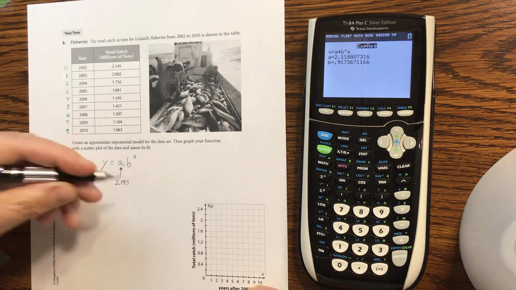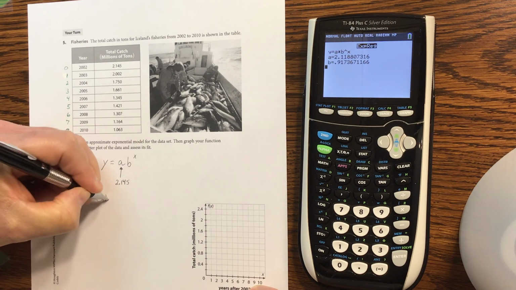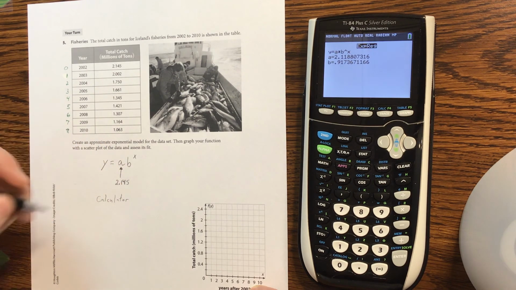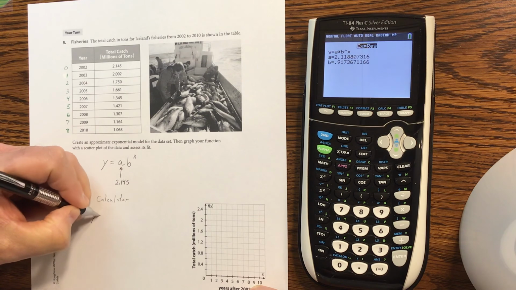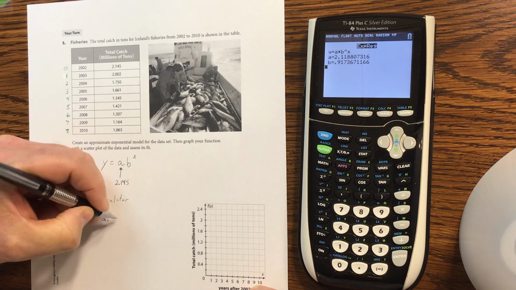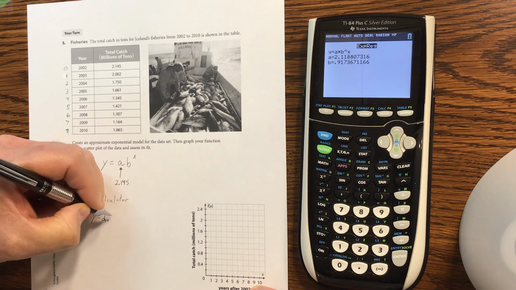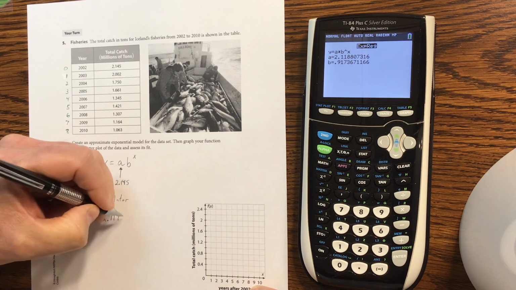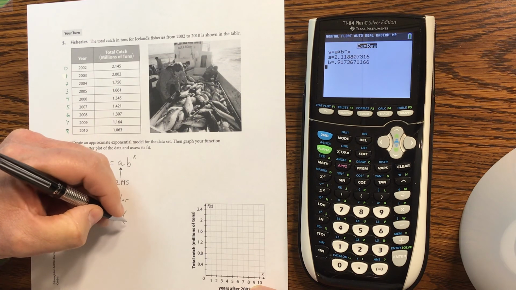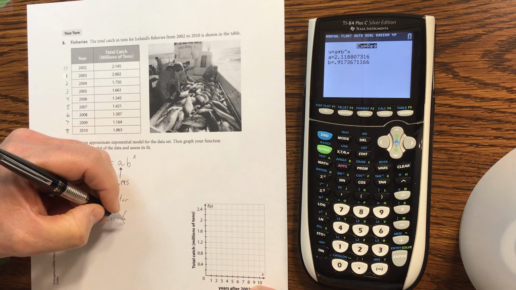Now the calculator, again, is going to give us a different answer. It's going to be a little bit more accurate. 2.119 times, again, B is 0.917.